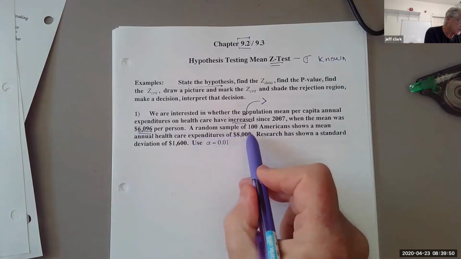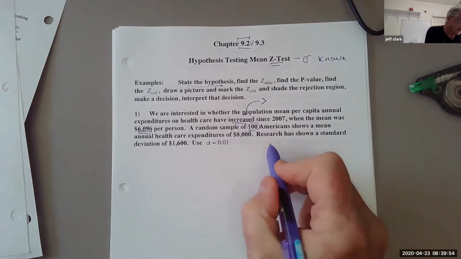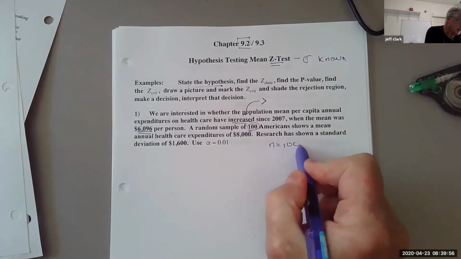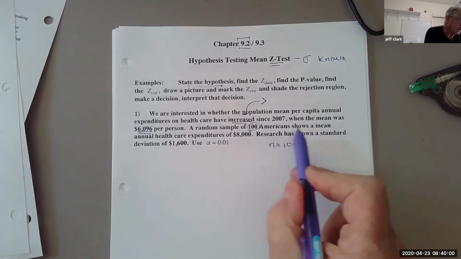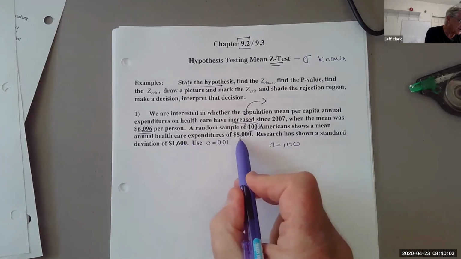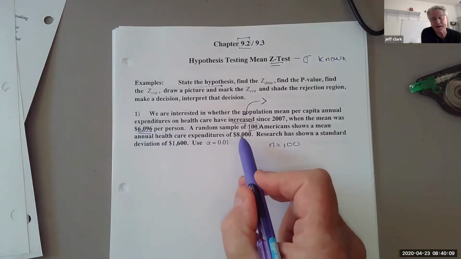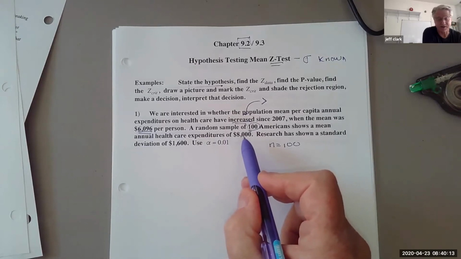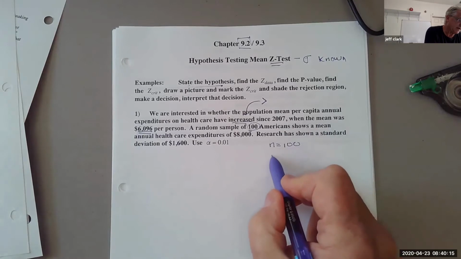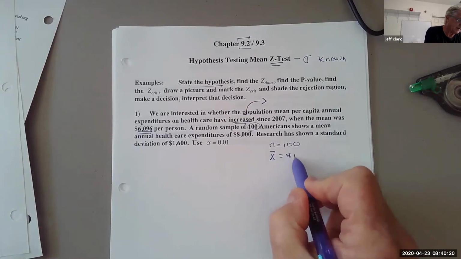So in this case, we're going to select 100 Americans, randomly selected. That means n is equal to 100. And for the 100, their average healthcare expenditures currently is $8,000. Well, good grief, that looks like it's increased, hasn't it? But it could have just been an anomaly, because remember, this isn't all of them. This is just the 100. So this right here would be x bar is equal to $8,000.